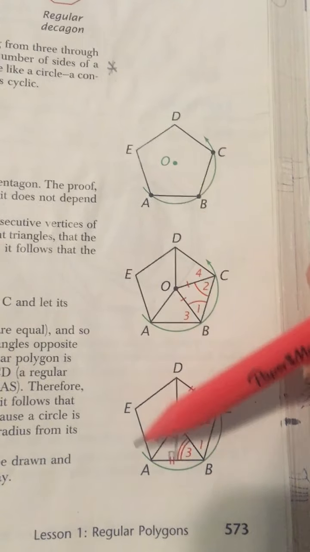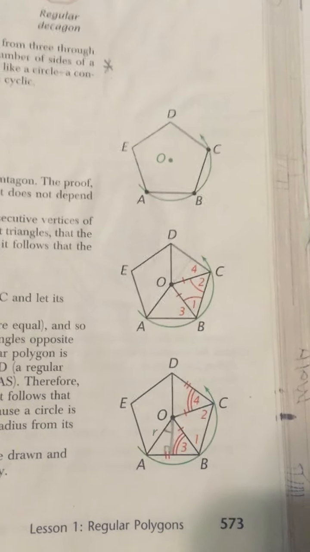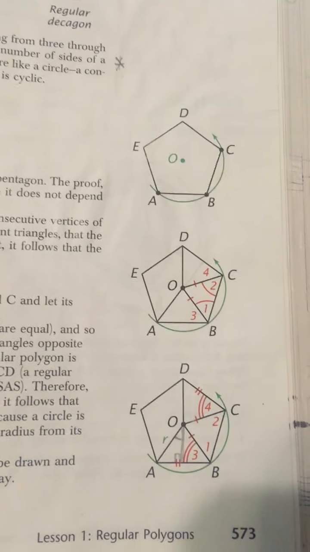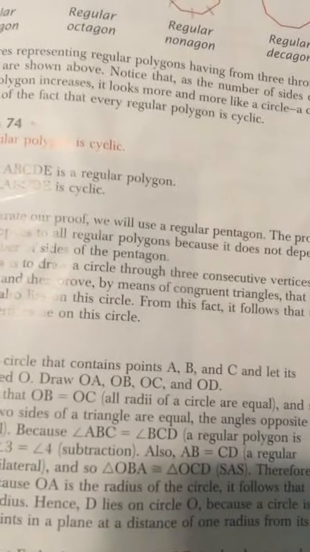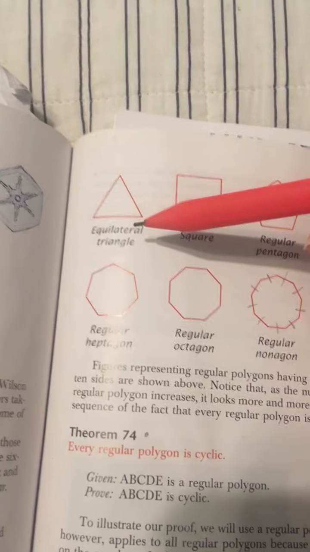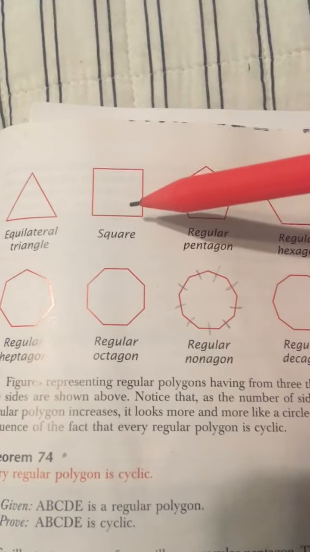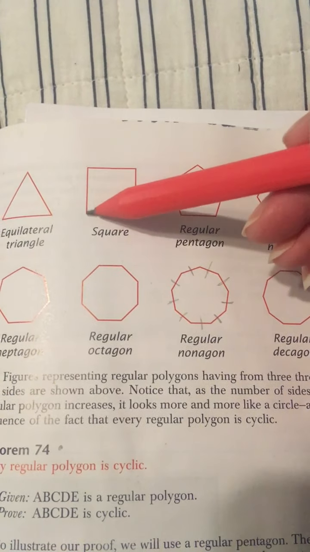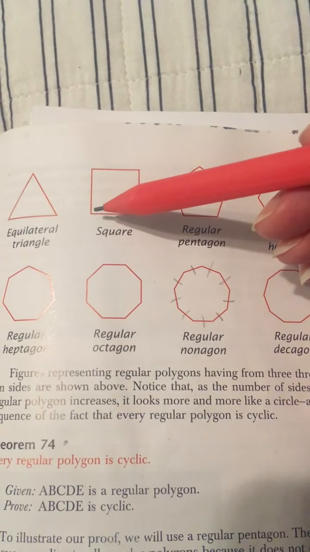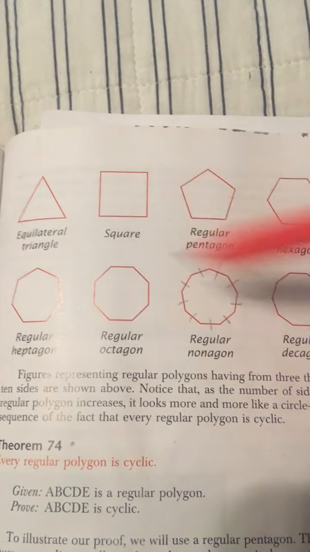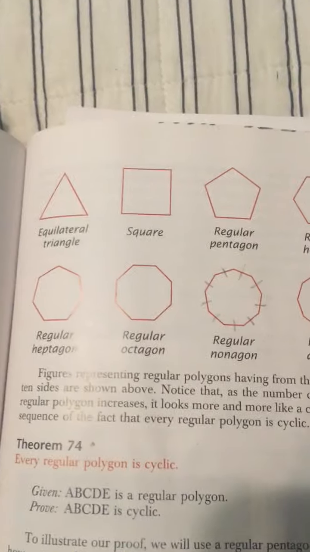As we see in this regular pentagon here. Inscribed in a circle, meaning that all of its vertices lie on the circle, okay? So every regular polygon would be cyclic. Now, we know that all triangles, not just the regular ones, are cyclic. In our square, all of our angles are 90 degrees, so we know that our opposite angles are always going to be supplementary. Okay, so that would fit the definition of a quadrilateral being cyclic.